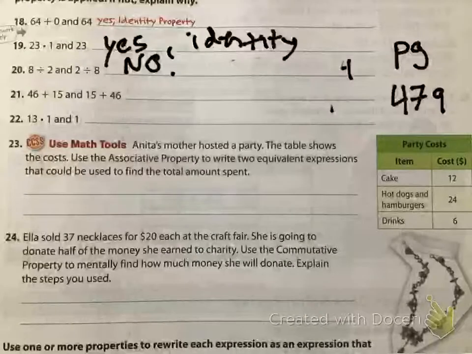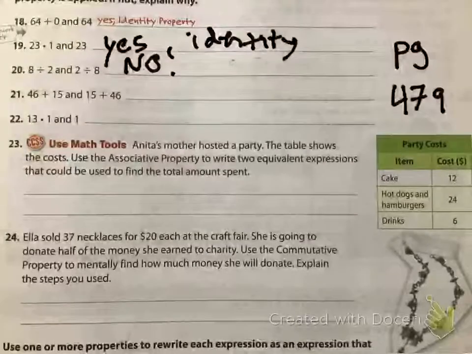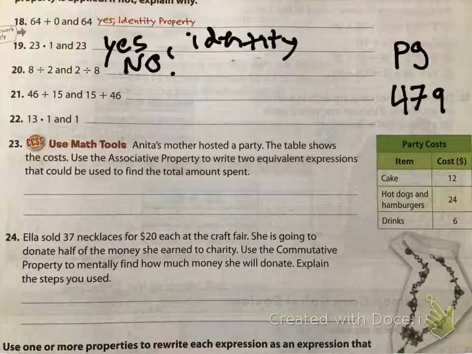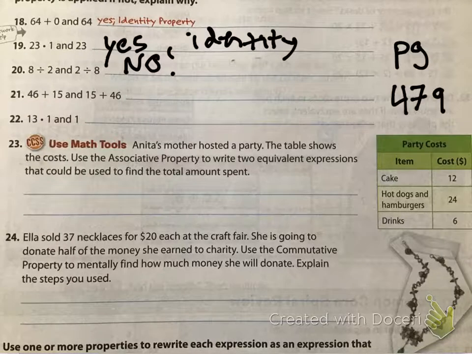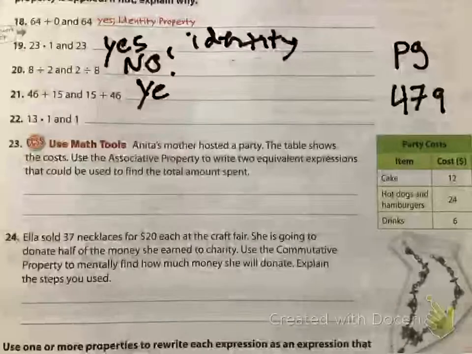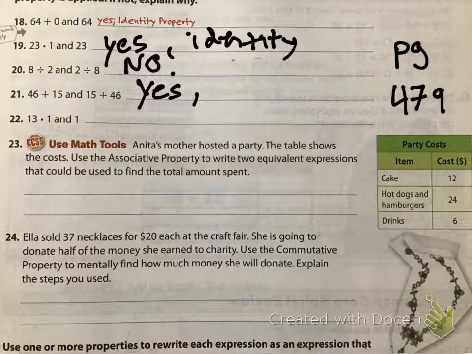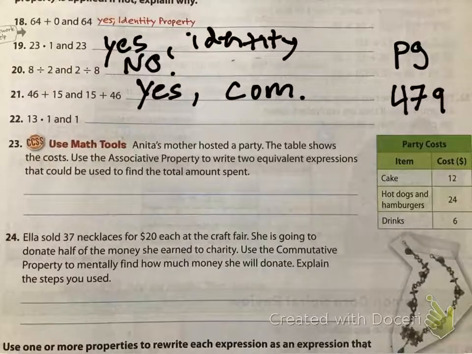No, it is not. Okay, next problem. 46 plus 15 and 15 plus 46. Are these the same? Thumbs up if they're the same. I'm seeing hesitant. Yes, they are the same because we just switched the order. What property tells us that we can switch the order, Daniel? Yes. I'm not going to write it all out because it's right there.